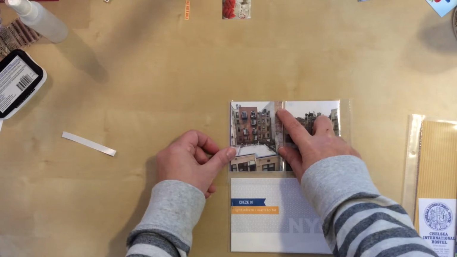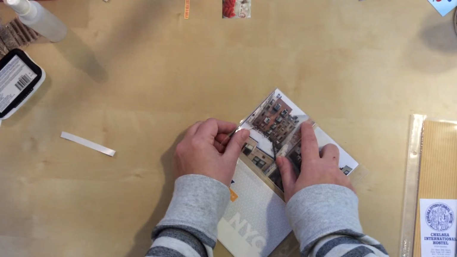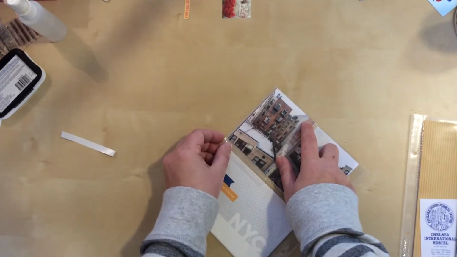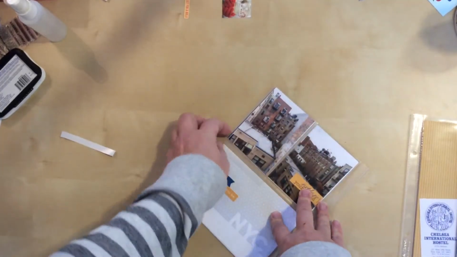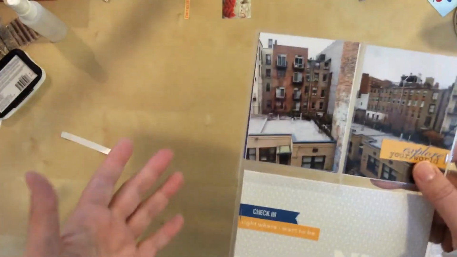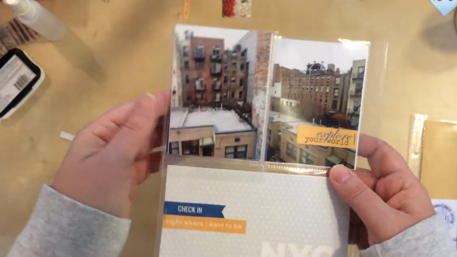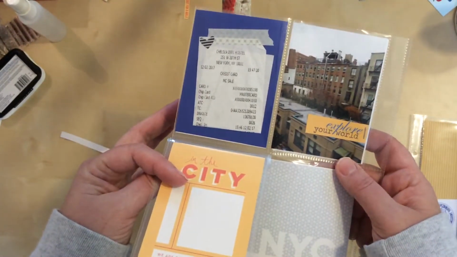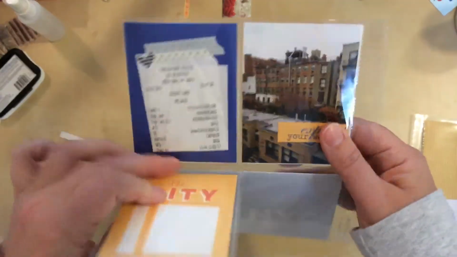Now, getting this lined up is the trick here, because it is slightly wider. So I kind of want it like that, I think. It's going to hang off the edge a little bit over here. I'm not so much of a perfectionist, and I'm not going to let that bother me because I need that flip on there. And when you do that, you don't really notice it anymore. So I'm probably the only one that knows. So here it is adhered, right?